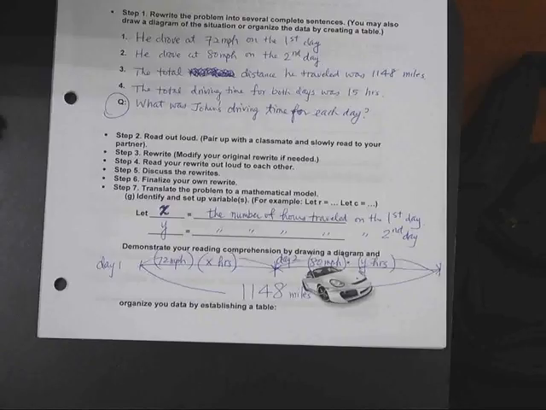He drove Y hours. So how far did he drive? 80 times Y, right? And altogether, he drove this far. So you say this plus that equals this, right?